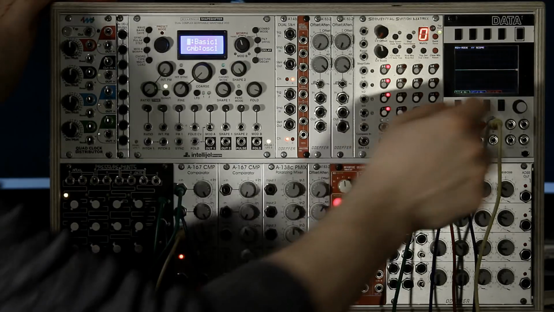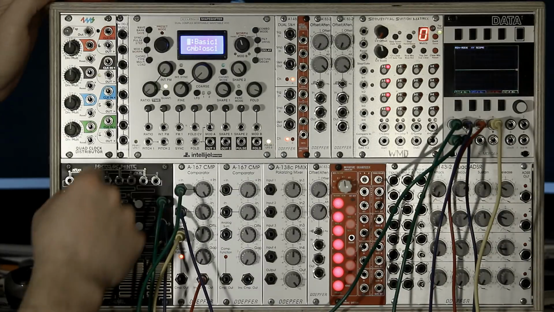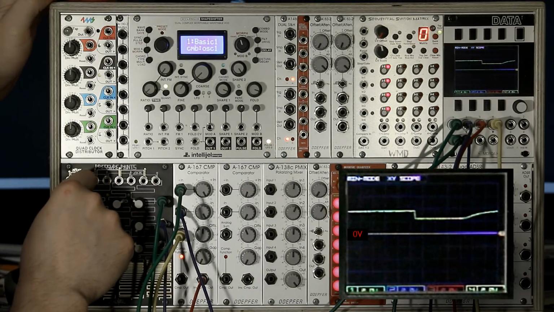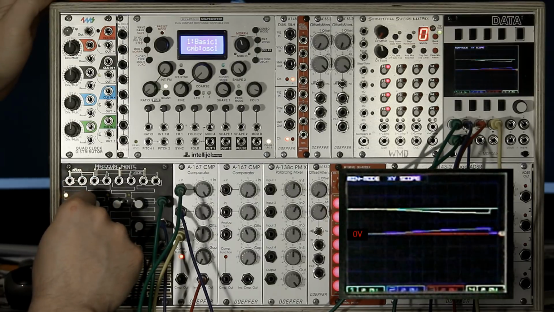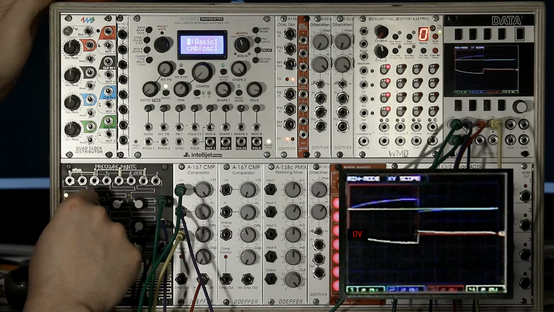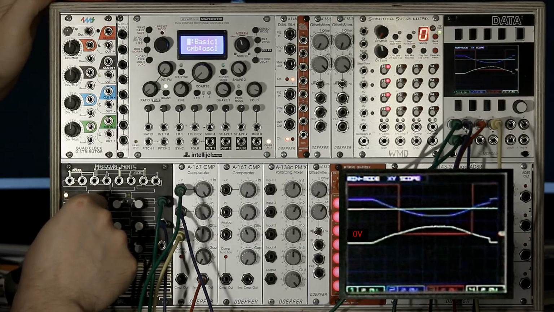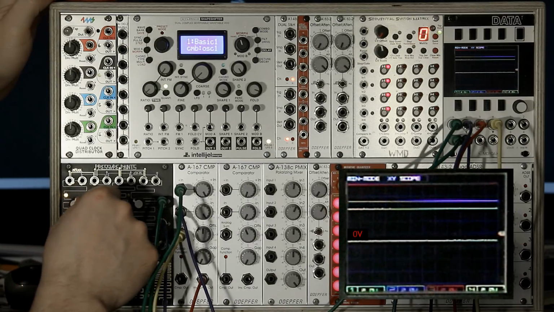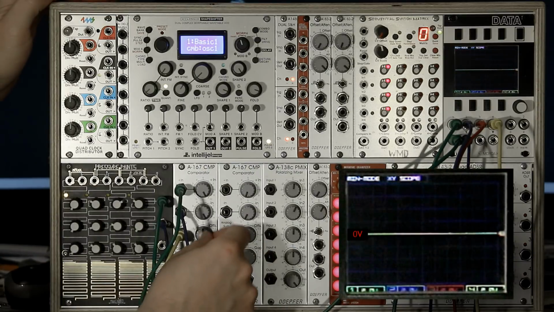Let's also see what is happening with the analog sum output. When we increase the voltage of the first channel, the analog sum output follows. And as we increase the second channel voltage, the analog sum starts dropping because the second channel is subtracted from the first channel. You can also notice that the comparator state changes always when the analog sum crosses 0 volts.